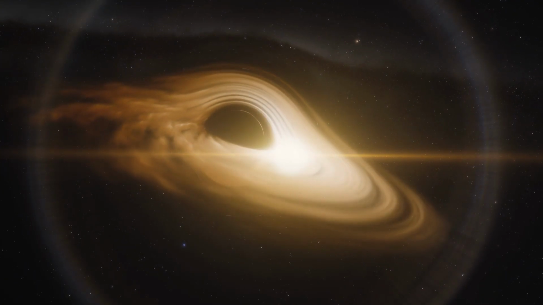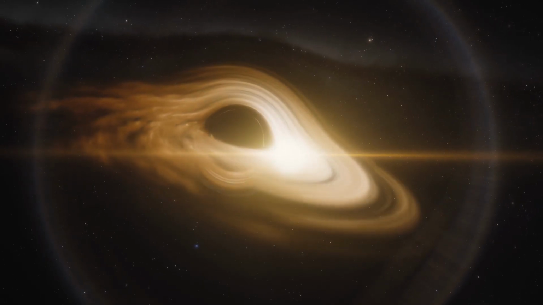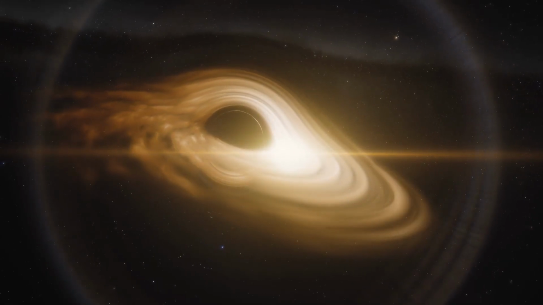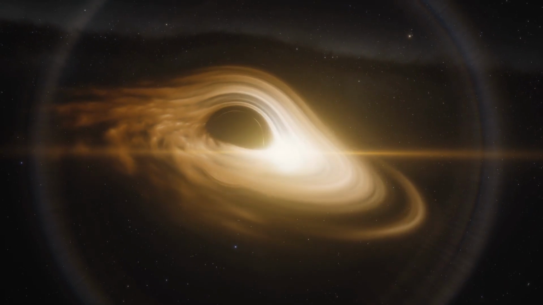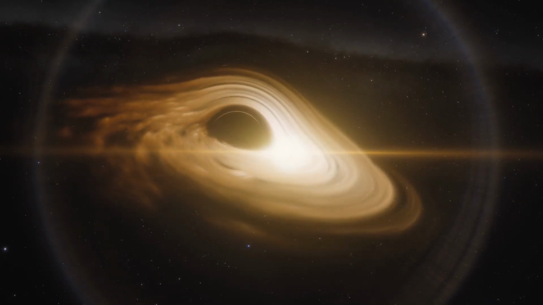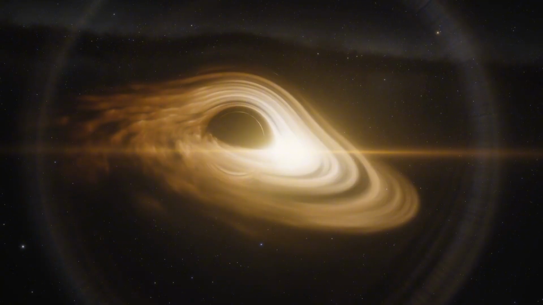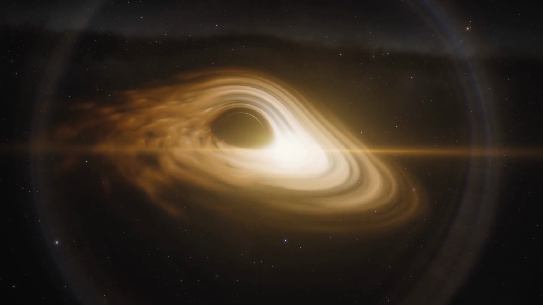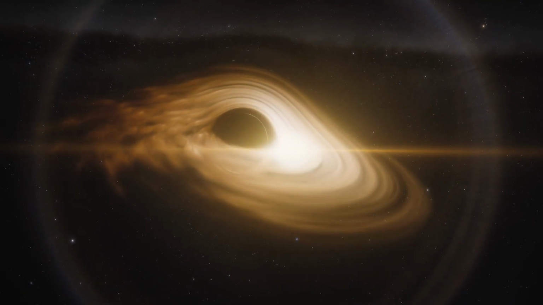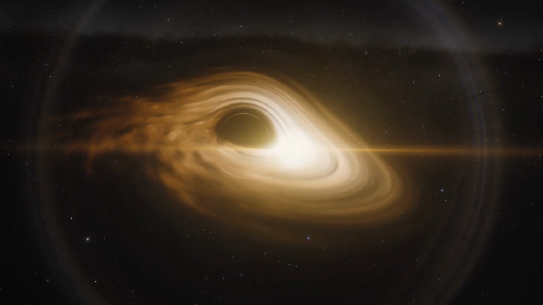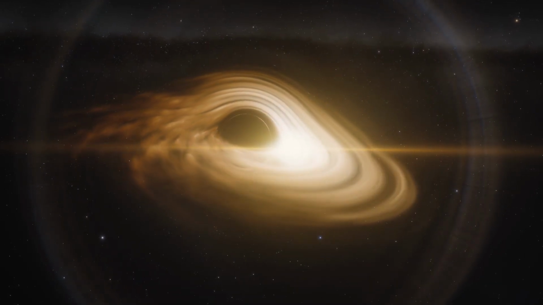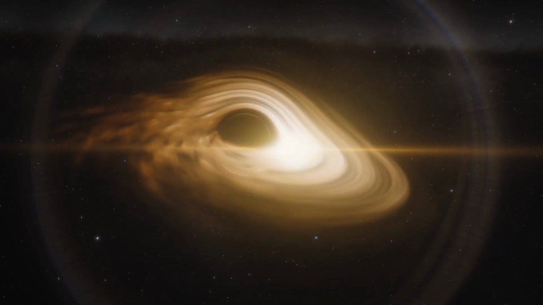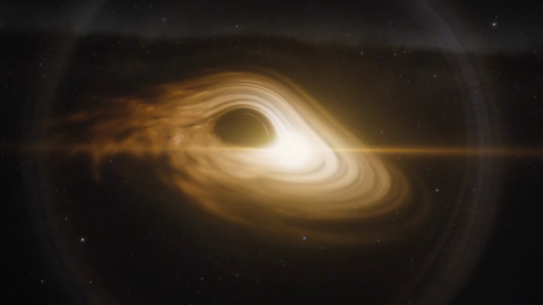Loop quantum gravity offers another approach. It suggests spacetime is quantized, made of discrete units at the Planck scale. The singularity is replaced by a region of maximum curvature where quantum geometry prevents infinite compression. Black hole entropy arises from counting possible quantum geometries of the horizon. Both approaches remain incomplete, and neither has made predictions we can test observationally. Quantum gravity remains theoretical physics' greatest unsolved problem.